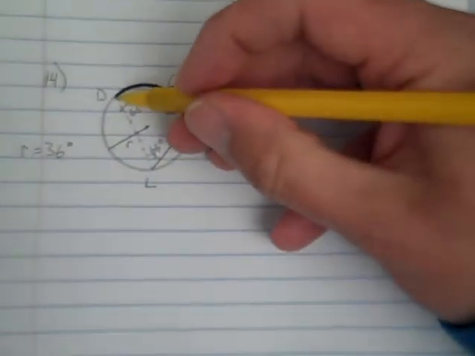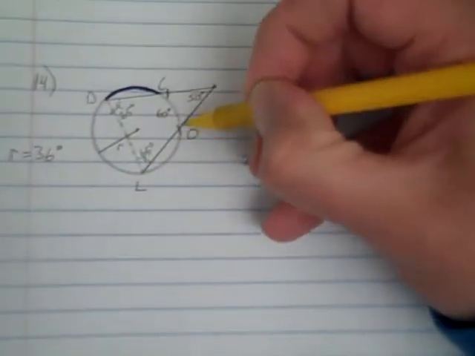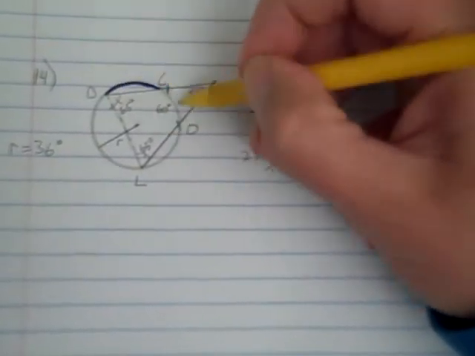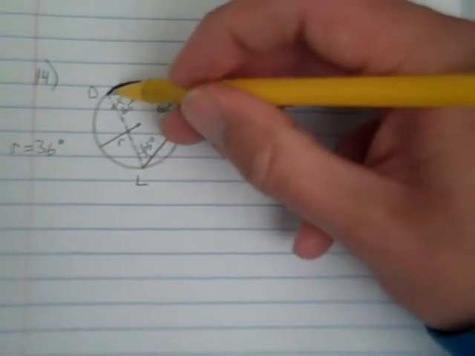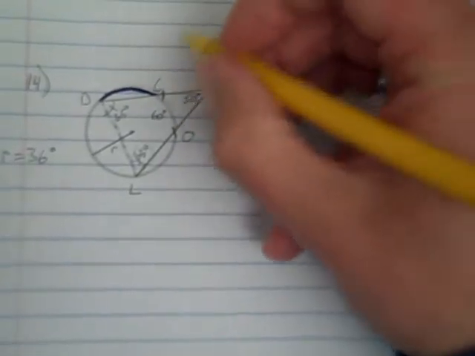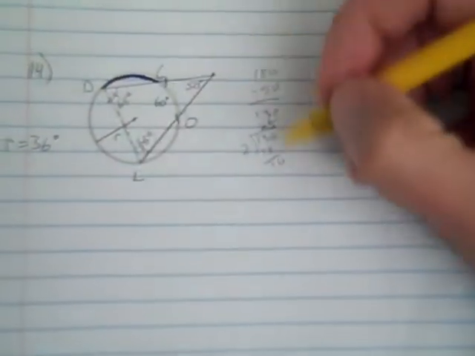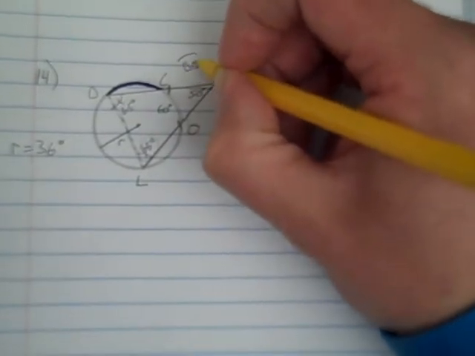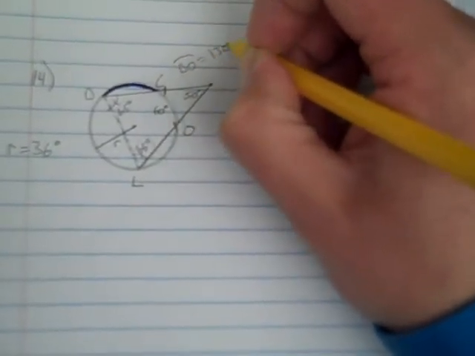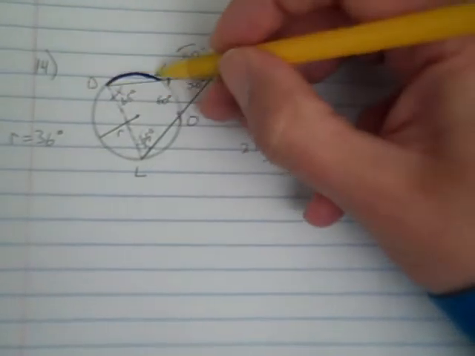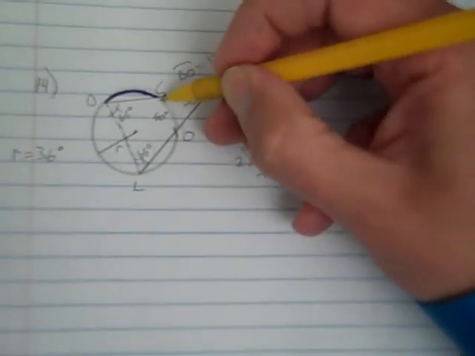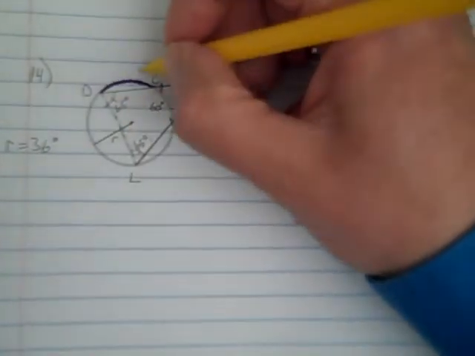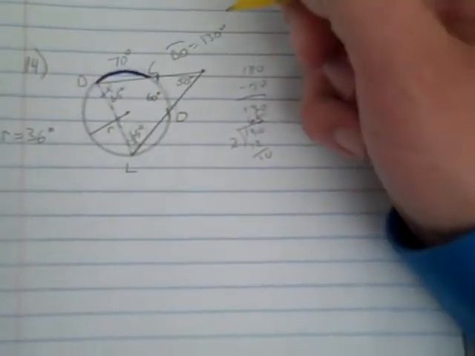Alright, now, because this is an inscribed angle to this arc DO, we can multiply 65 by 2, and we find out that arc DO would be that 130. Alright, so arc DO equals 130 degrees. So if this whole thing is 130, and we know that this is 60, then we can subtract 60 from 130. We find out that this is 70 degrees.